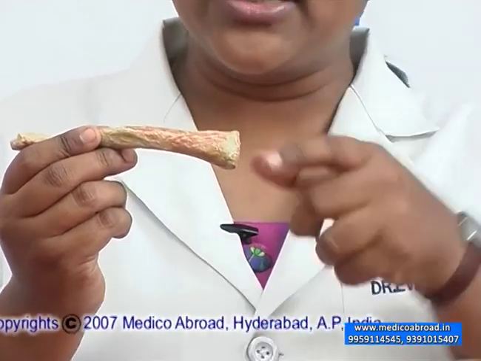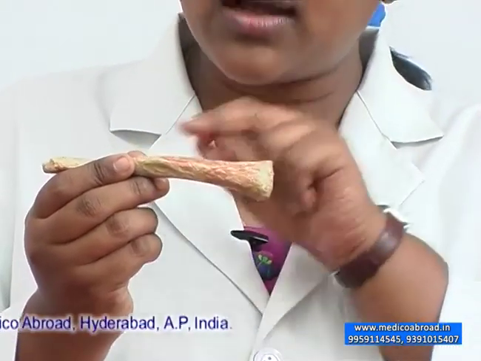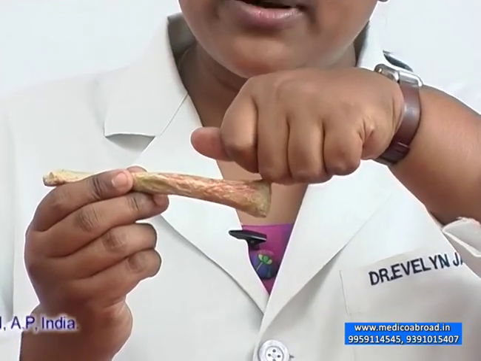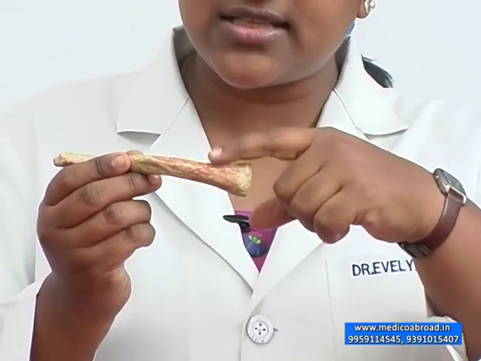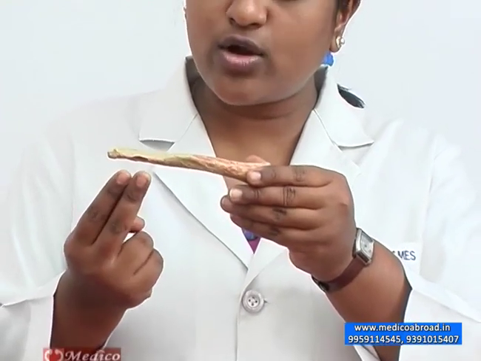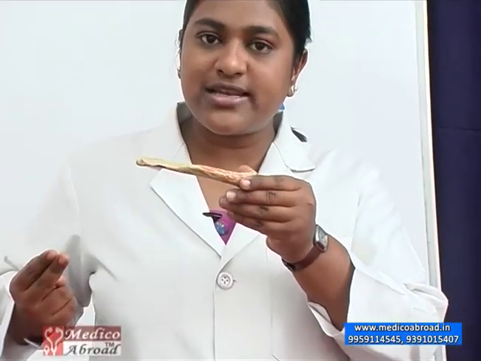They go upwards. So the displacement occurs because one set of fibers pulls the clavicle upwards, that's the sternocleidomastoid, and the other set of fibers pulls it downwards and laterally, that is the pectoralis major.